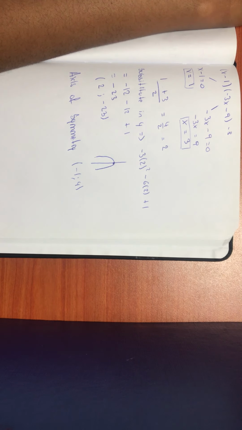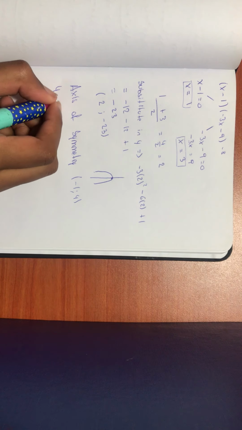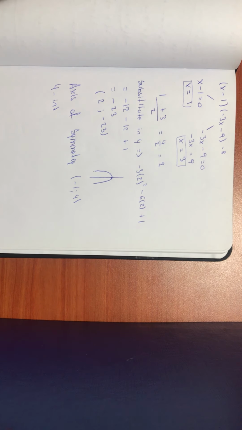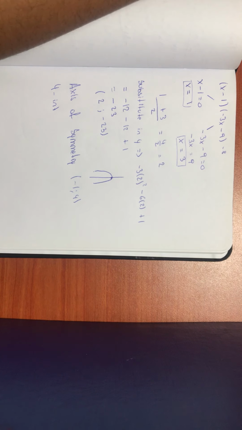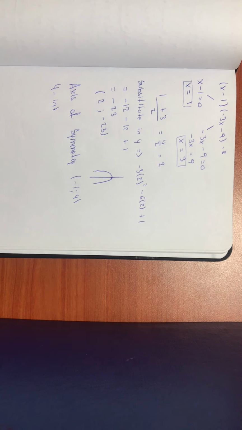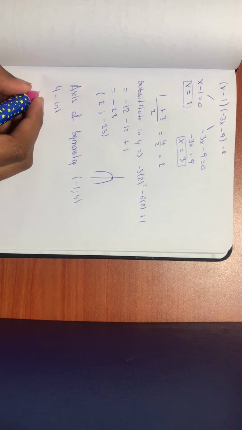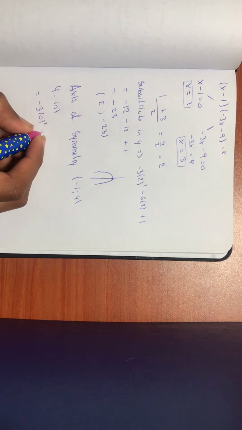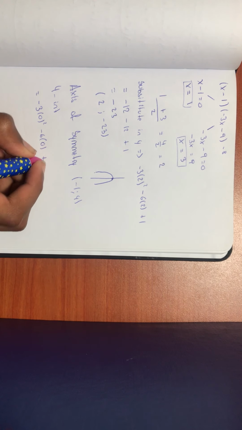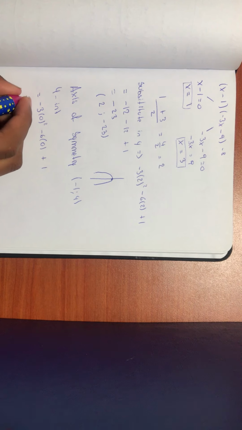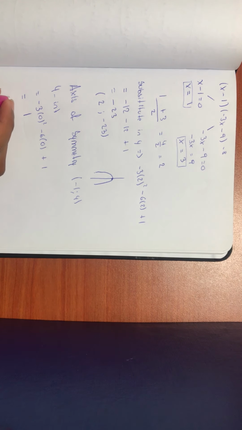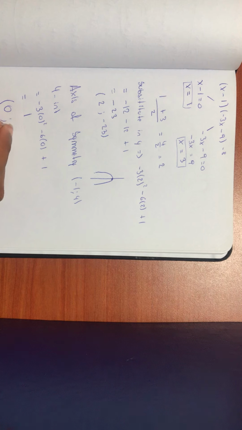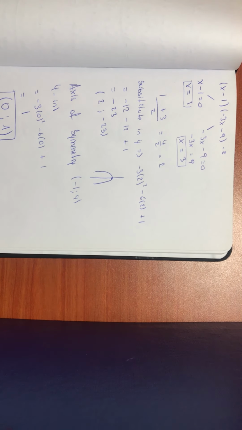And then I need to find the y-intercept. And the y-intercept is when basically x equals 0. So the y-intercept equals negative 3 times 0 squared minus 6 times 0 plus 1. So that equals 1. So basically the y-intercept is 0, 1. And that's it for the first question. Thank you.